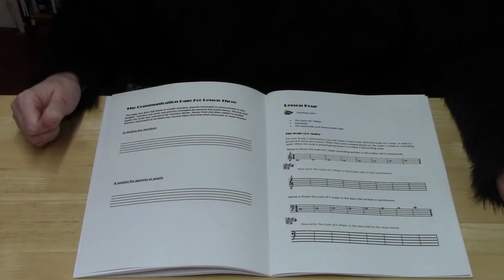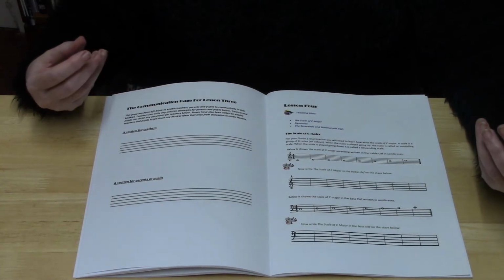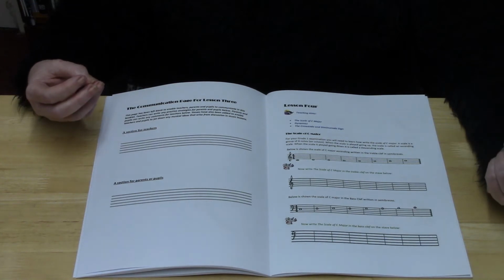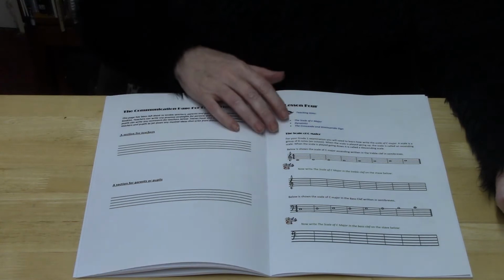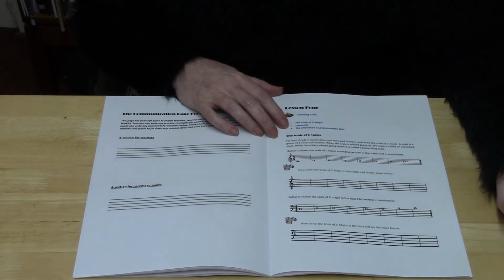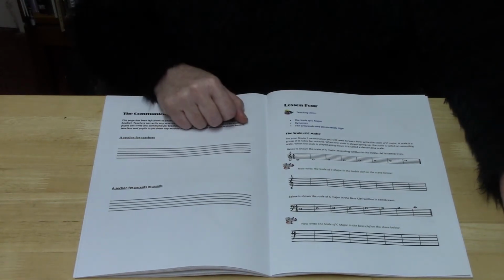Hello and welcome to lesson 4 of the First Steps Theory Frenzy tutor book. Now you've learnt all the bass clef notes, you've learnt all the treble clef notes, so we're now ready to have a look at further areas of study. So in this section you will learn about the scale of C major, dynamics and the crescendo and diminuendo sign.